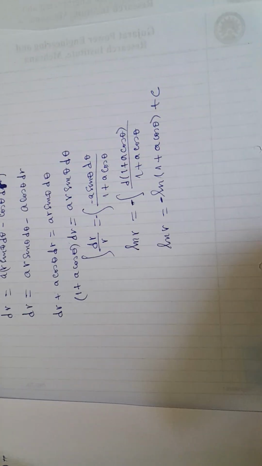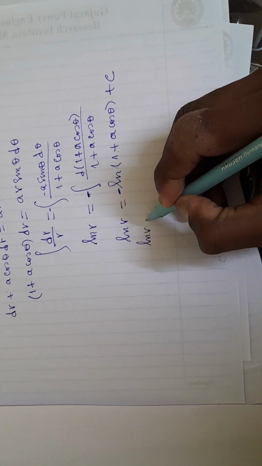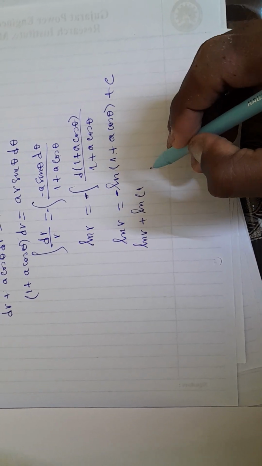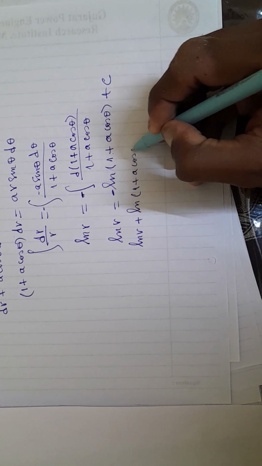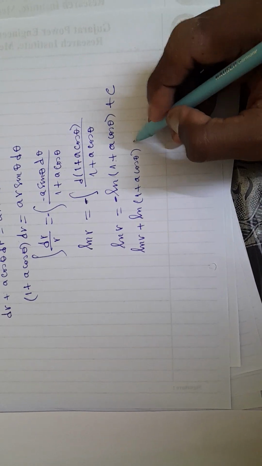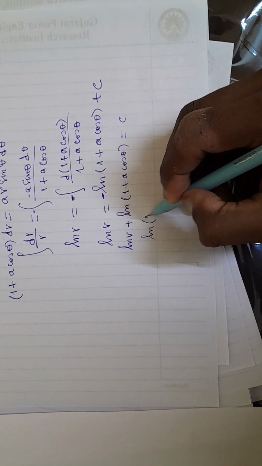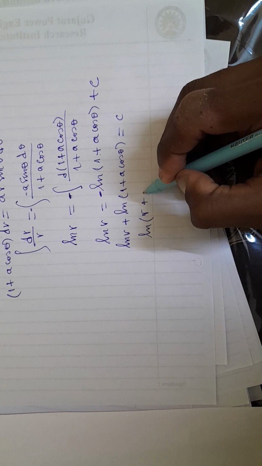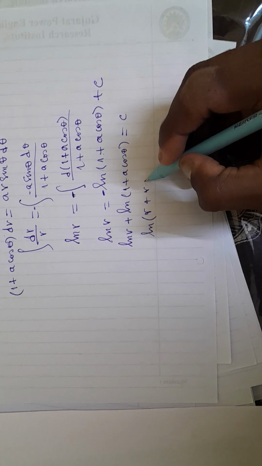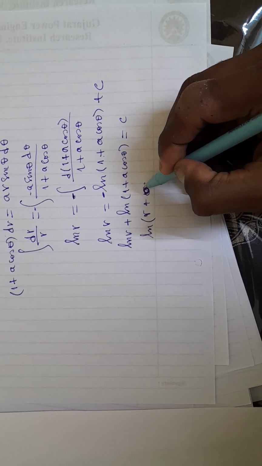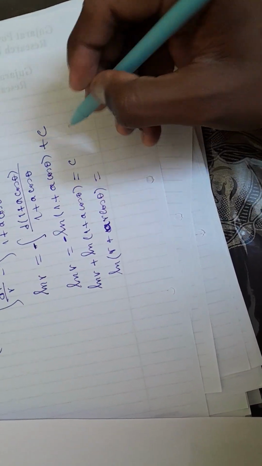Here you can also use the substitution method for this integration. It will work out also, and this can come here. You get ln of r plus ln of 1 plus a cos theta equal to c. This is the same as ln of r times 1 plus a cos theta equal to c.